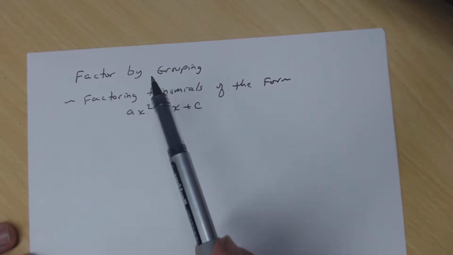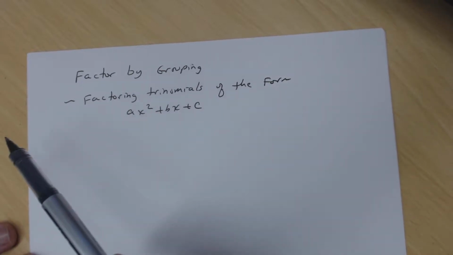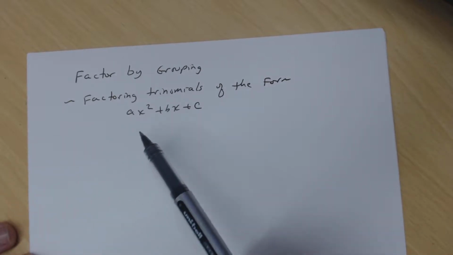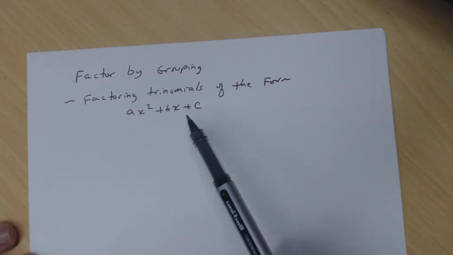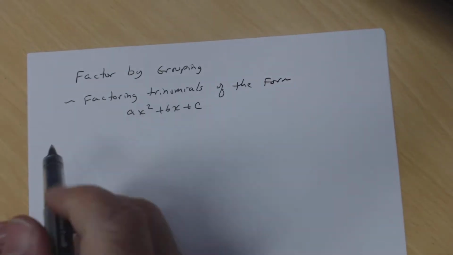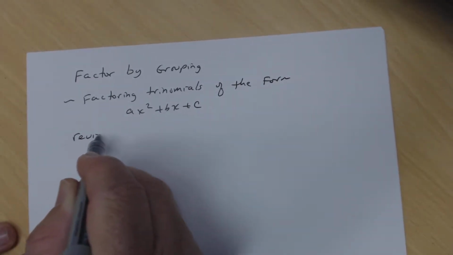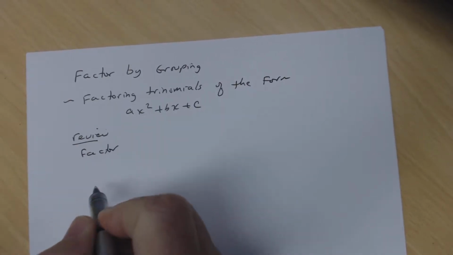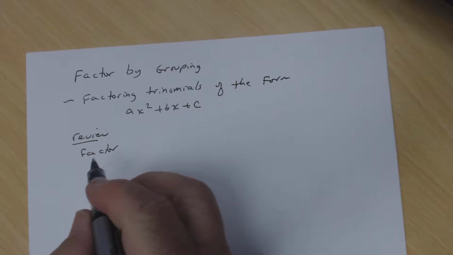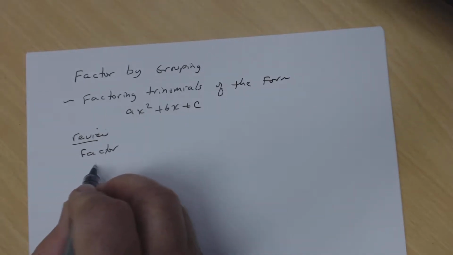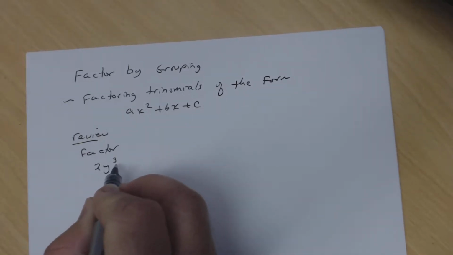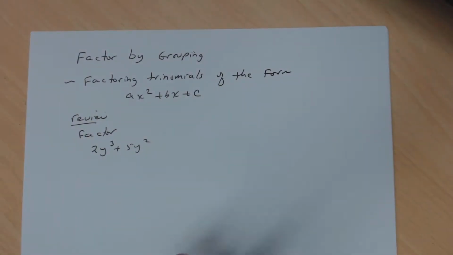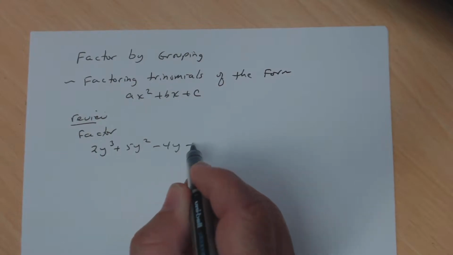It is very similar to the factor by grouping you did in a previous section where we had 4 terms. So that's the idea we're going to use here. Okay, now before we do this, let's review a couple of problems. Let's say we want to factor 2y cubed plus 5y squared minus 4y minus 10.